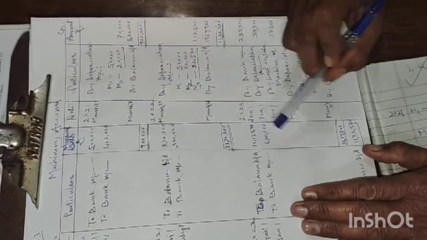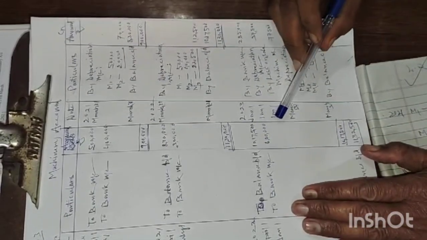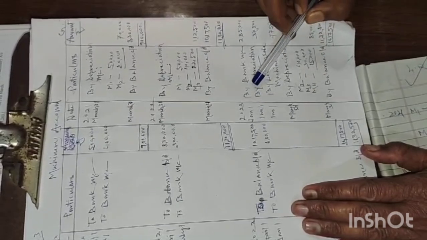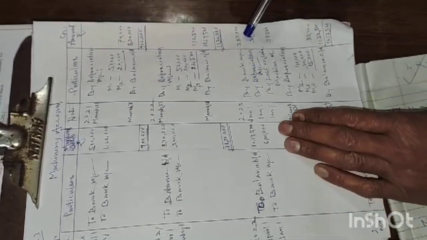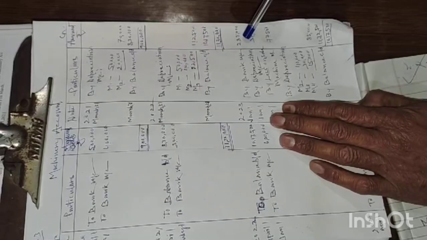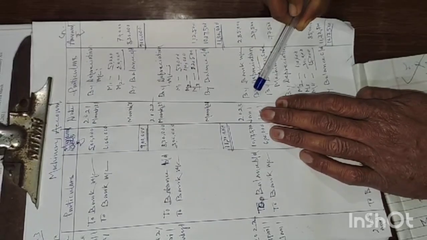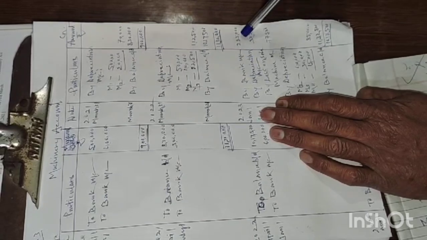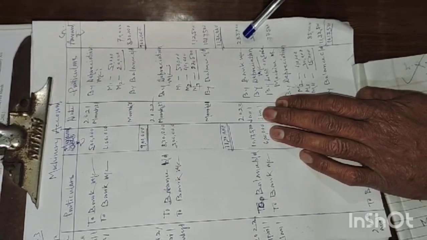This amount comes from here to here, 10,17,500. In this year, and 2023, on 1st January, the first machinery was sold for rupees 2,85,000. The entry will be bank account debit to machinery account. Machinery is credited, so in credit side we have written here by bank account 2,85,000.